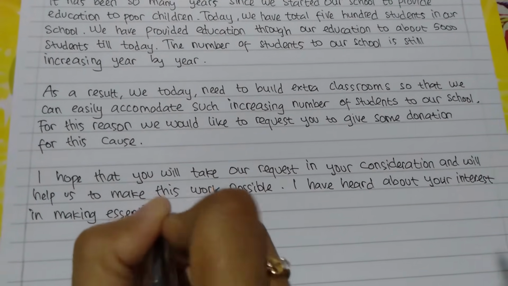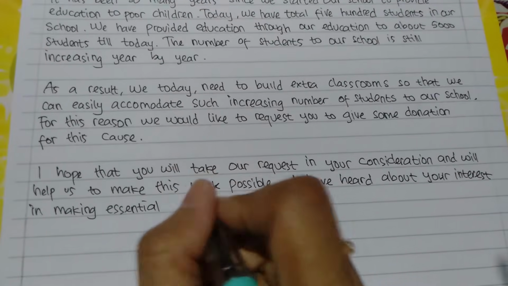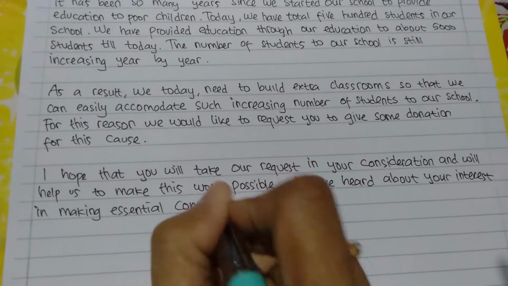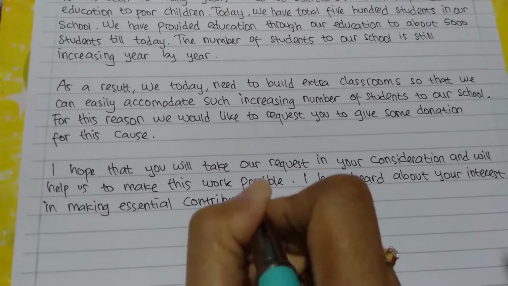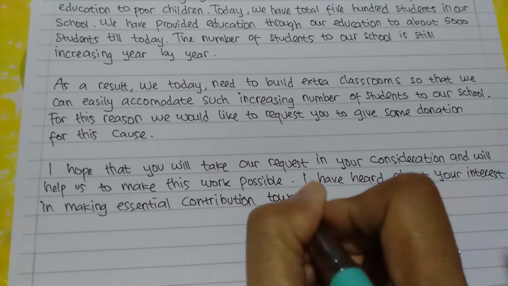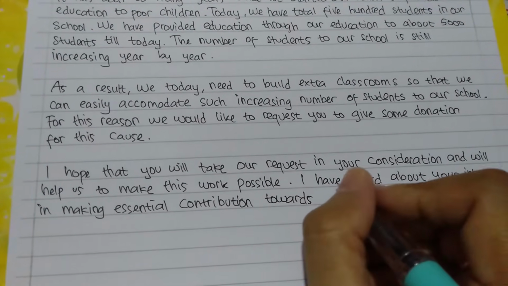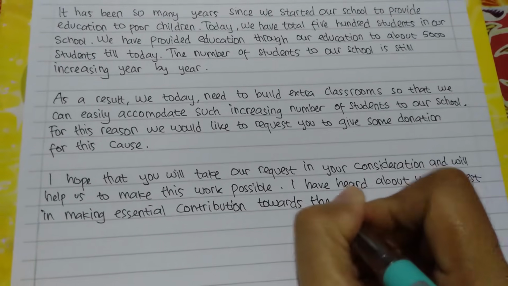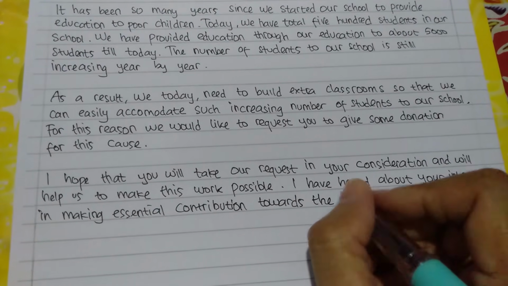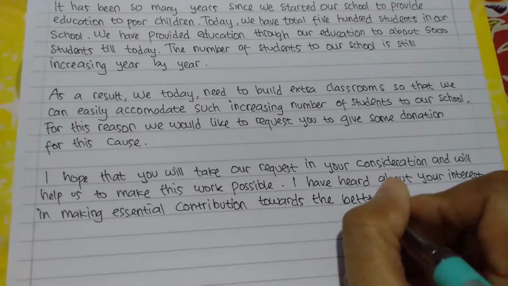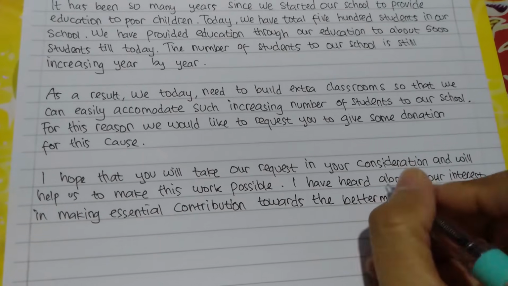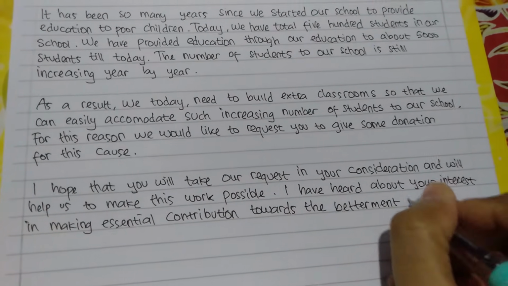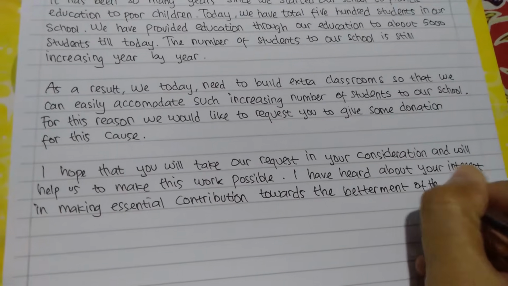Well, like this one, I put a sentence which tells that I really care about the recipient and really know who he is. Like this one, I have heard about your interest in making essential contributions toward the betterment of society.